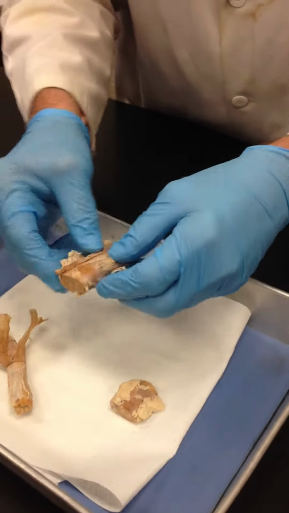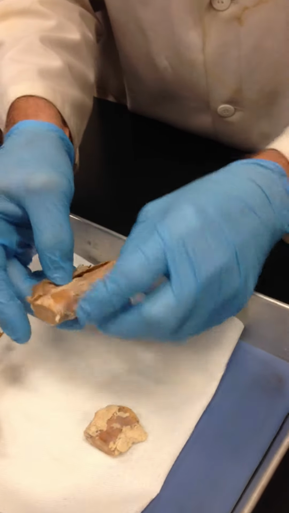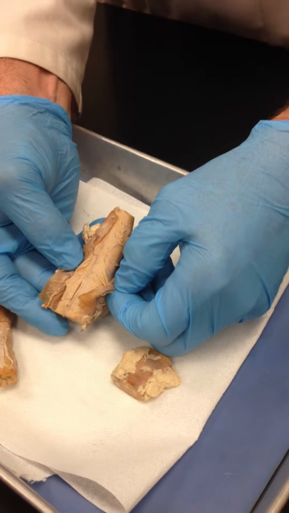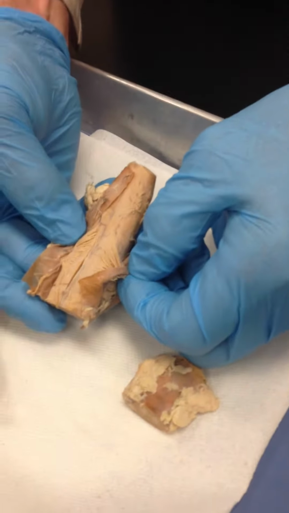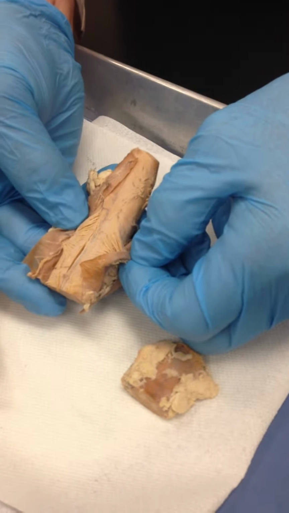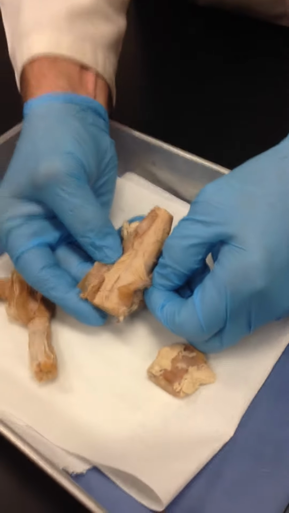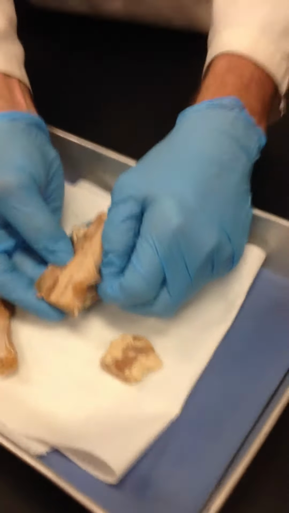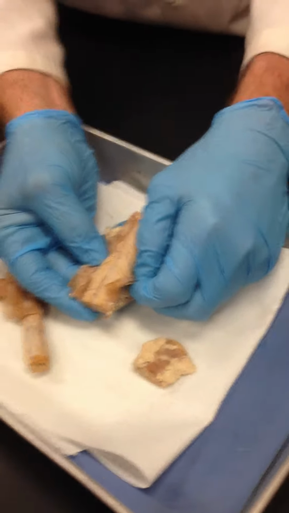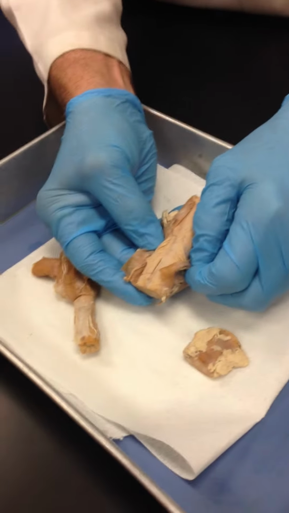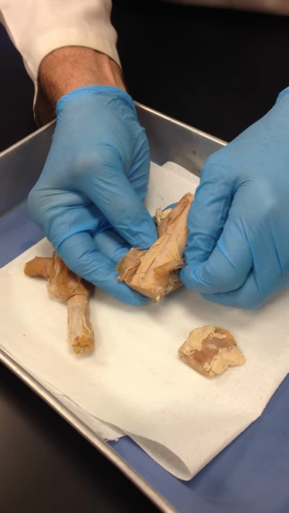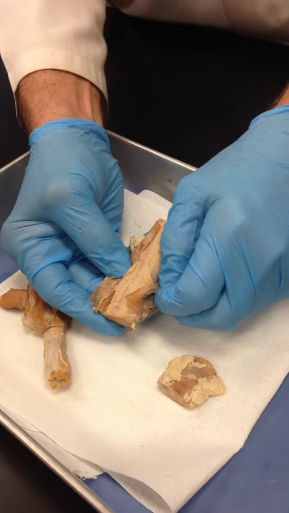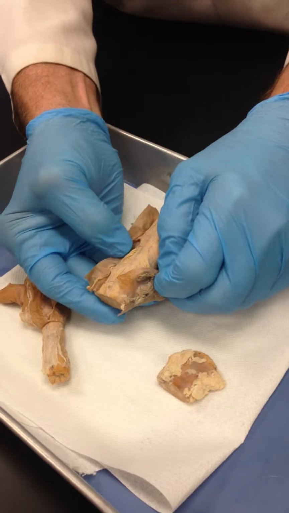So this is but one of those 31 pair of mixed nerves that arise along the entire spinal cord. So how many pairs of spinal nerves does a cow have, or a horse, or a pig, or a dog, or a cat? 31. So it's just all mammals? All mammals. Pretty much. Yeah, pretty much.